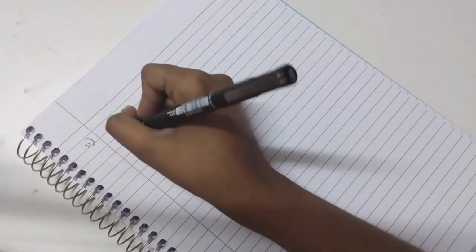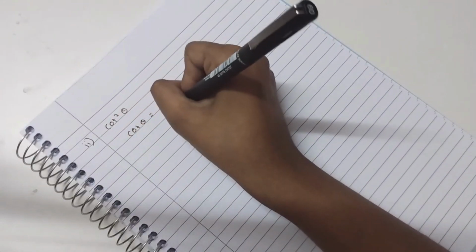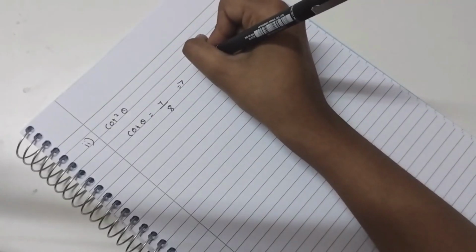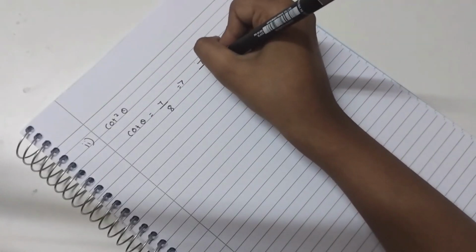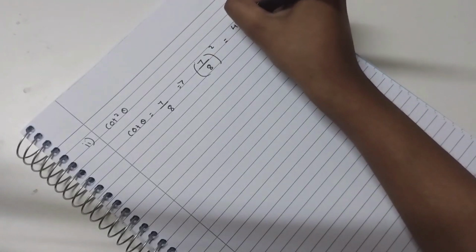In the second question, they're asking us to find the value of cot squared theta. And we know that cot theta is equal to 7 over 8, and cot squared theta is equal to 7 by 8 the whole squared. And 7 by 8 the whole squared will give us 49 over 64.